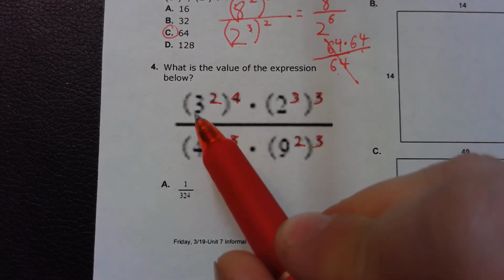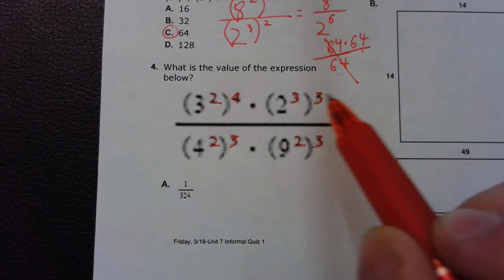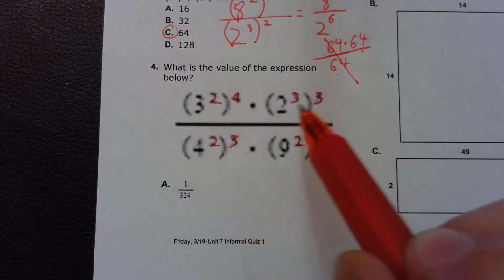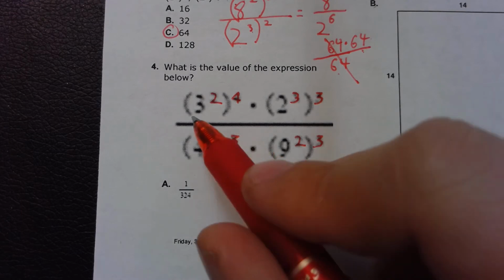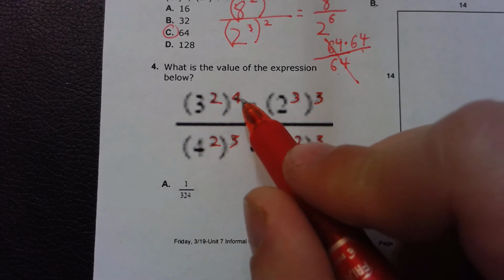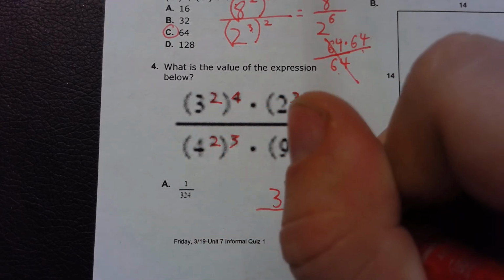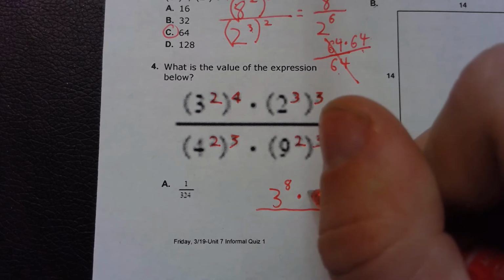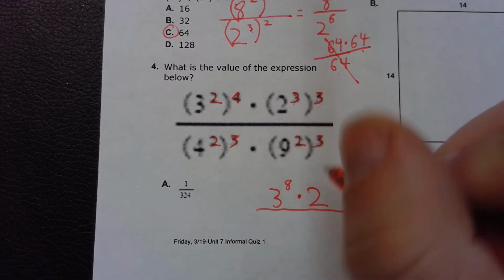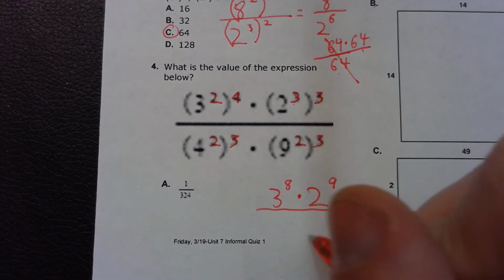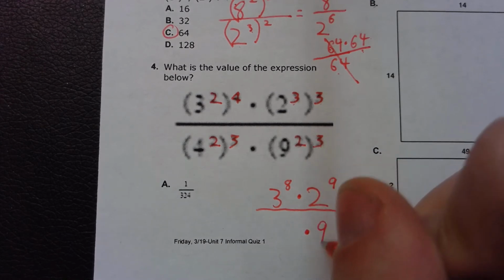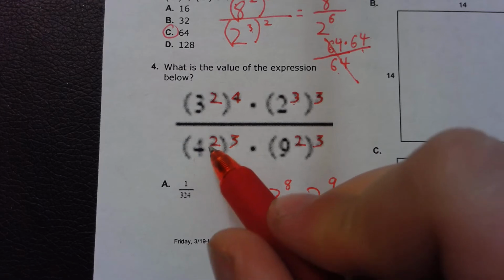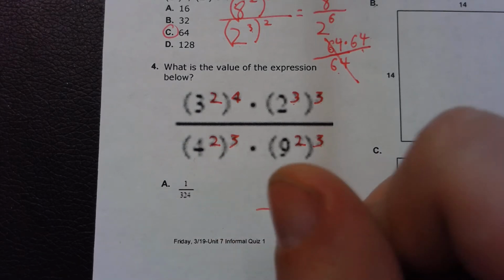So we already know those are going to multiply, those are going to multiply, so let's just take care of pairing those numbers up for now. So on the top, 3 to the 2 times 4, that'd be 8. So we have 3 to the 8th times 2, 3 times 3, that's 9. Down below we have 9, 2 times 3 is 6. 4, 2 times 3 is also 6.